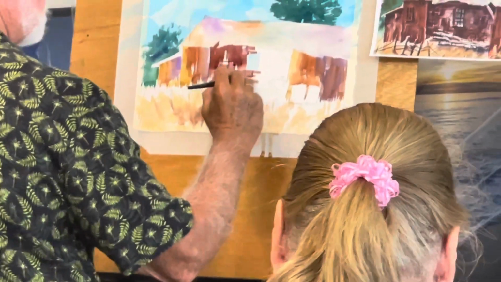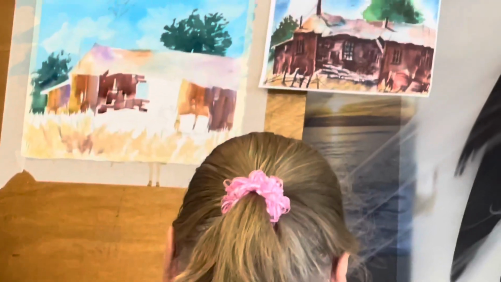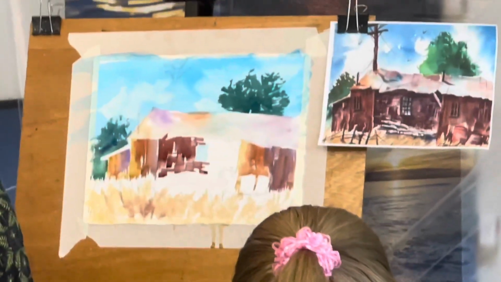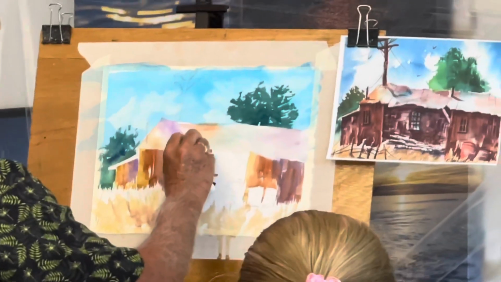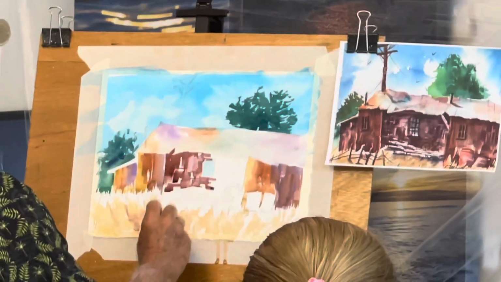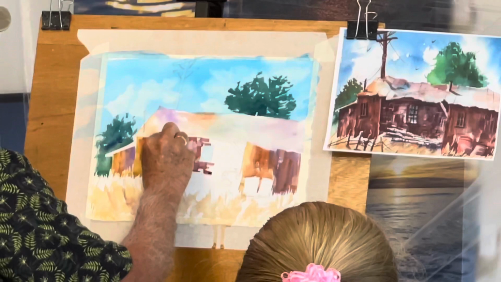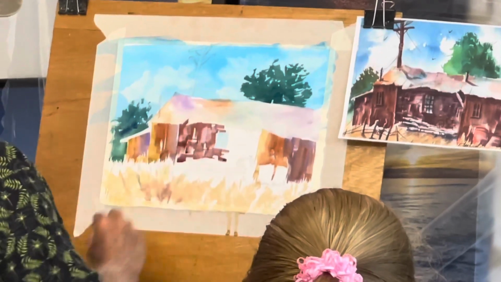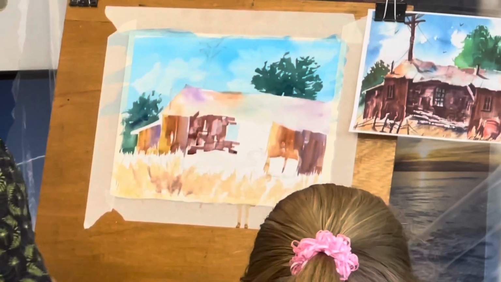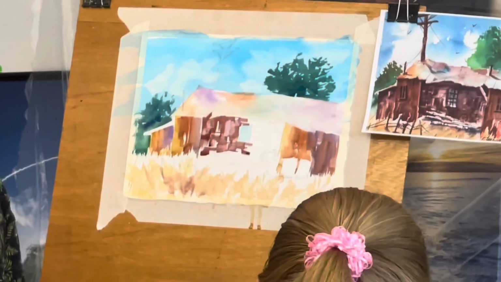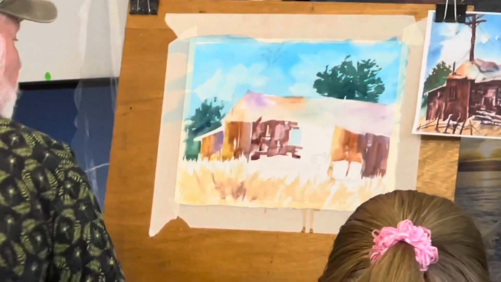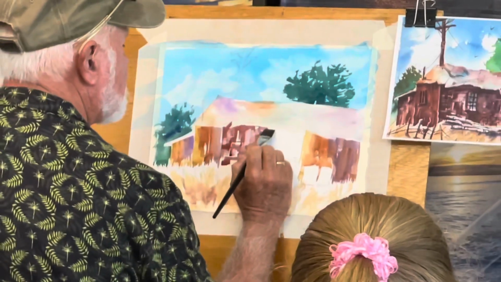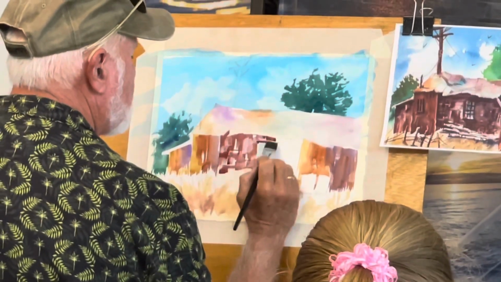I'm going to leave a lot of white. And in some cases, while it's still wet, I'm going to lighten it in spots. So I begin to get an interesting interior without painting the whole thing a solid color, left and right. There's my window.